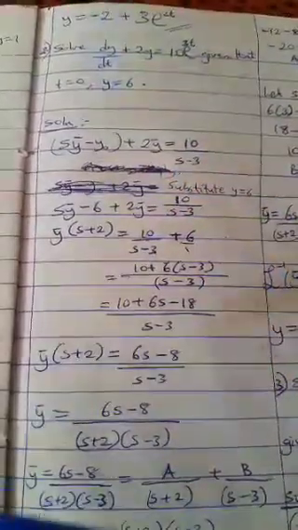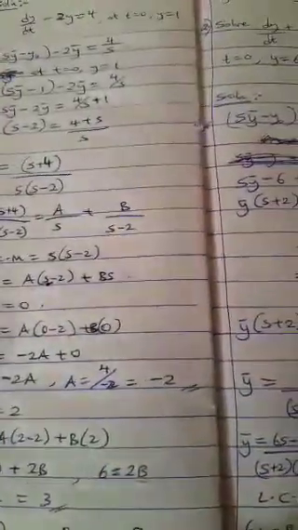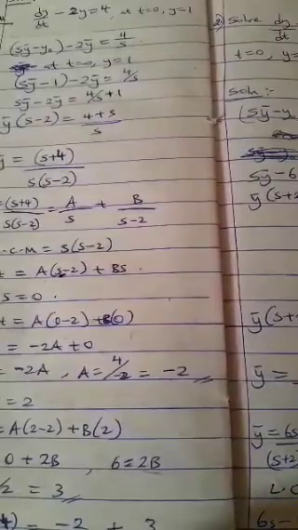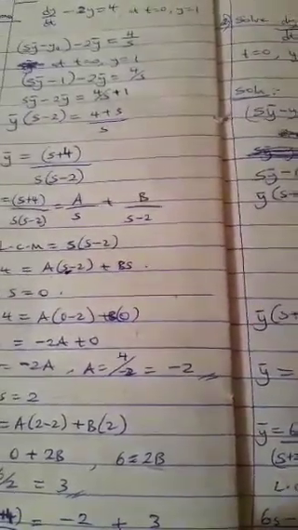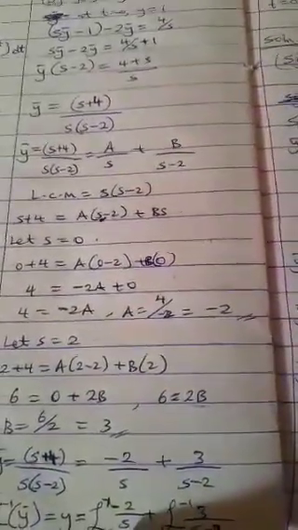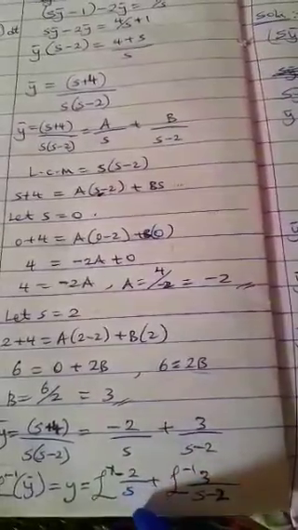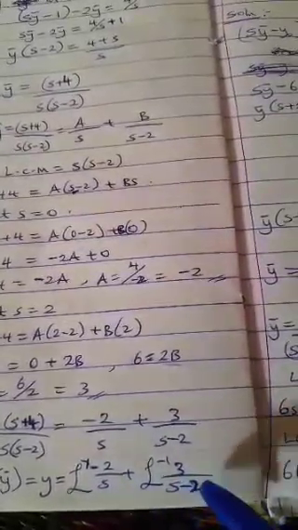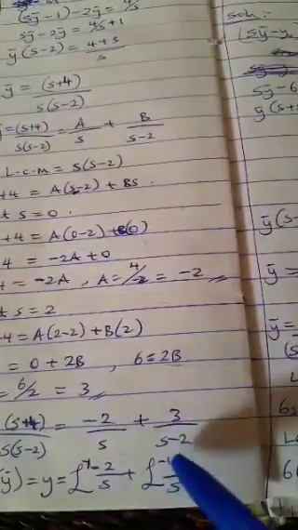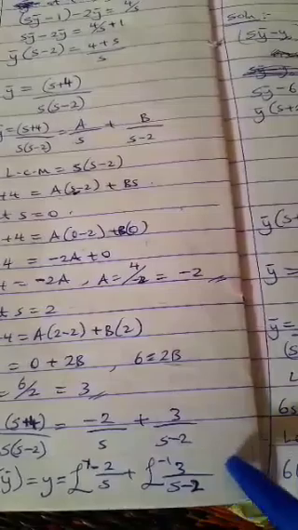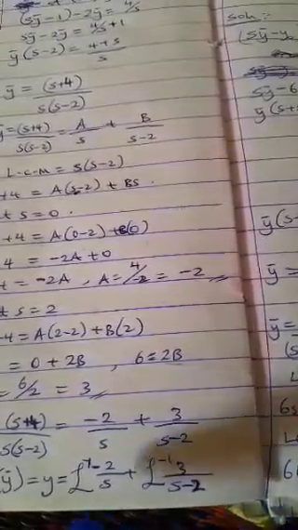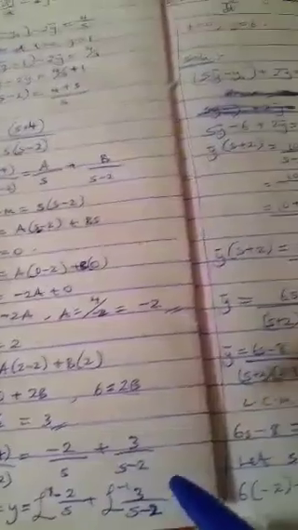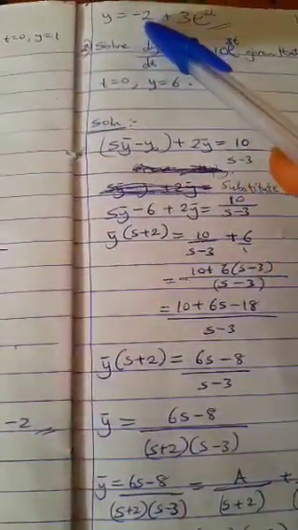The Laplace transform of constant, like Laplace transform of a equals a over s. So Laplace inverse of 2 over s gives you 2, and Laplace inverse of minus 2 over s gives you minus 2. And for 3 over s minus 2, you bring this 3 out, so it is 3 Laplace inverse of 1 over s minus 2. And 1 over s minus 2 is exponential 2t. It will now be minus 2 plus 3 multiplied by exponential 2t. So your answer will now be what? Your answer will be y equals minus 2 plus 3 exponential 2t.